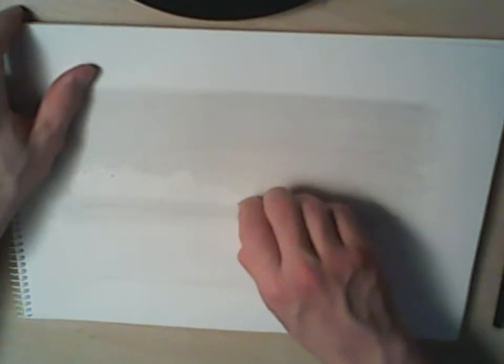Let's have the clouds in the back larger than the ones in the front, so they tower up. Behind those right here.